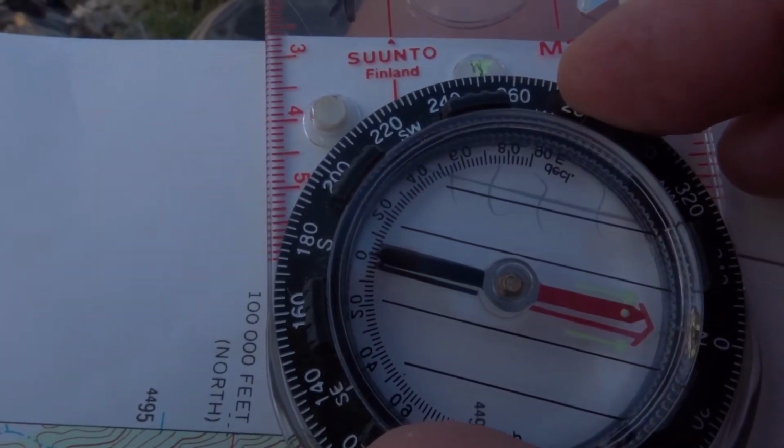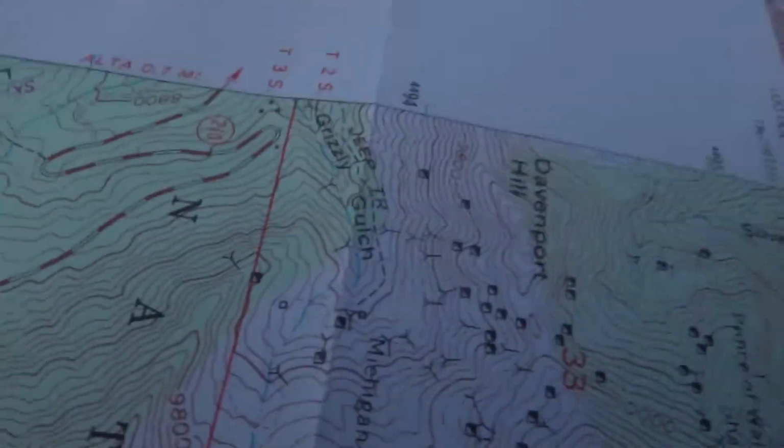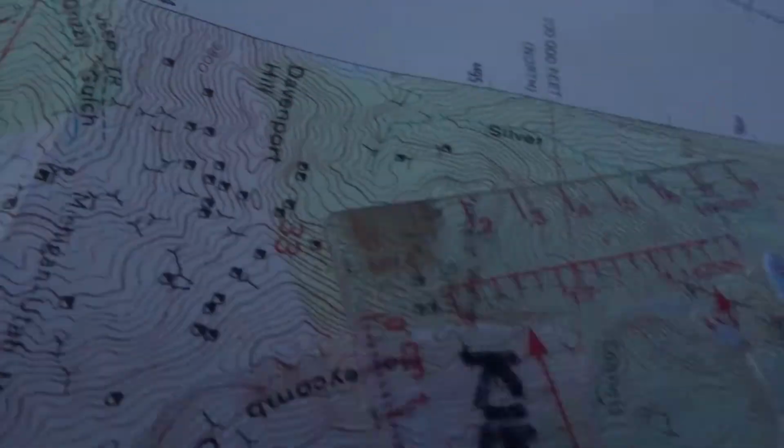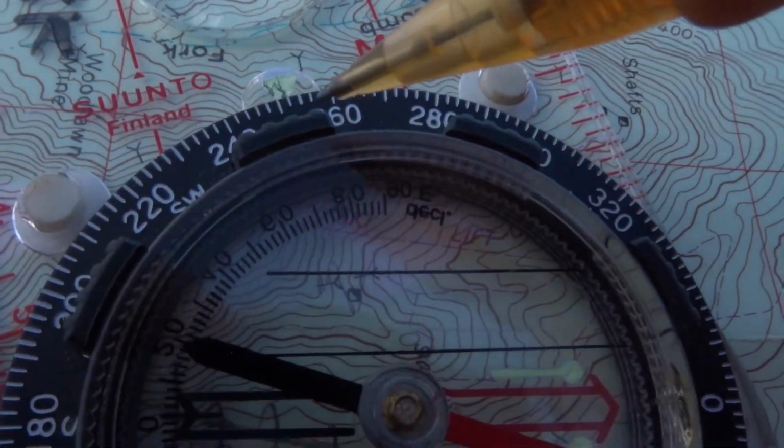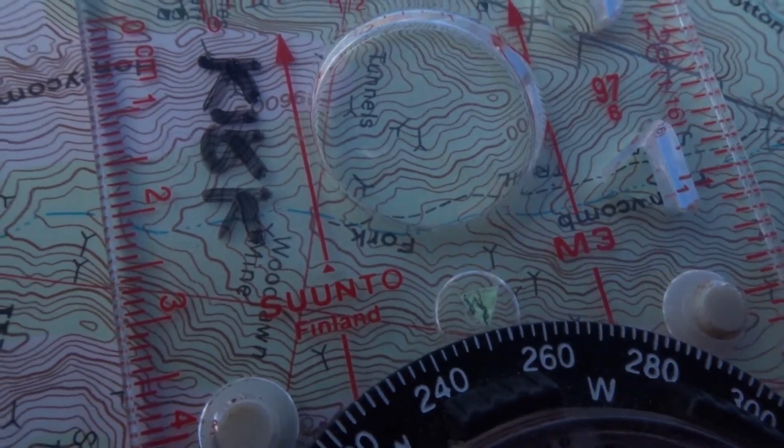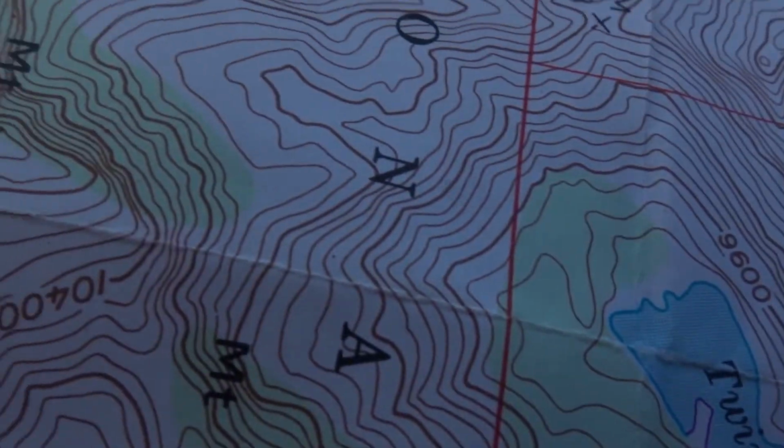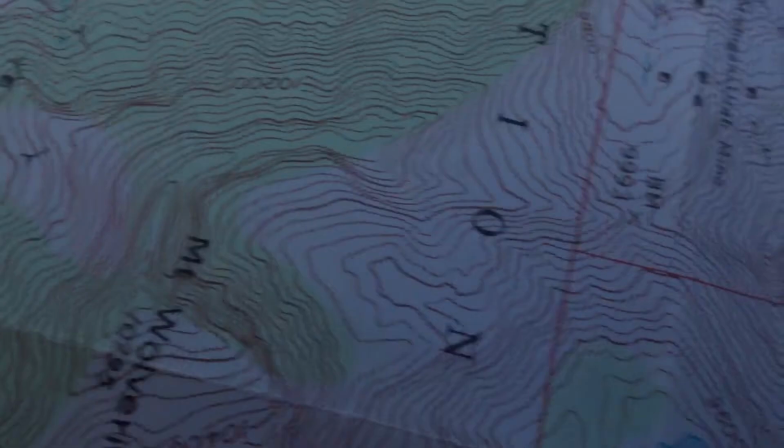It looks like we can adjust by just that much. Then I kept that 252 degrees in the compass. Doing that orientation check didn't change that.